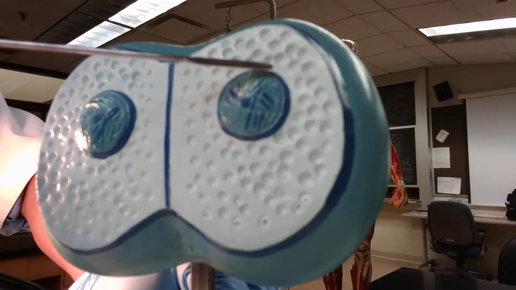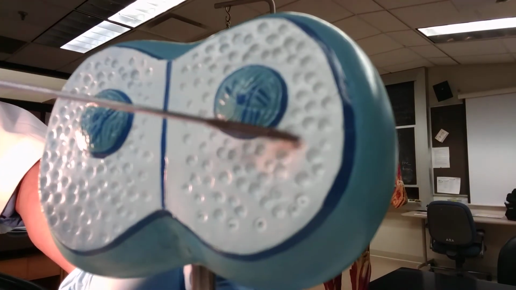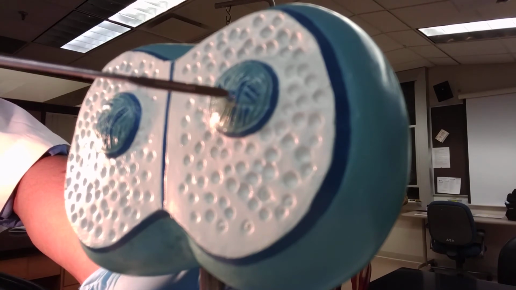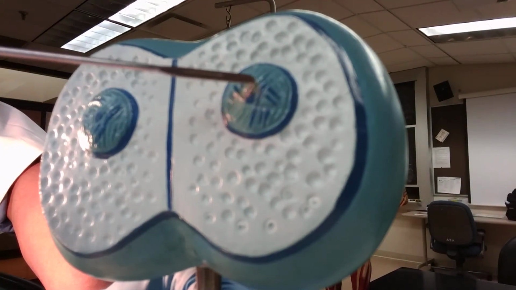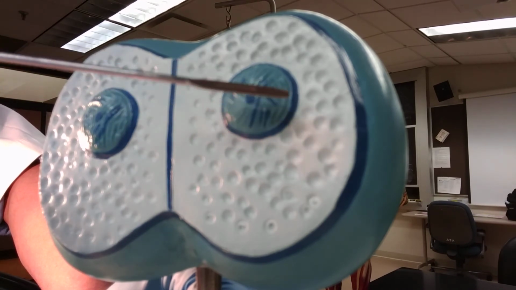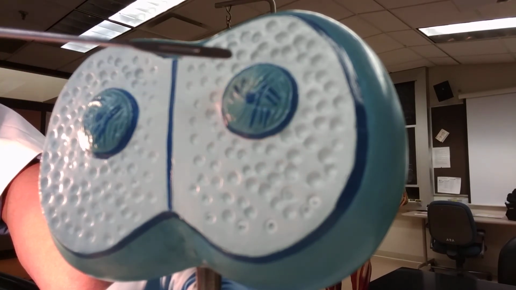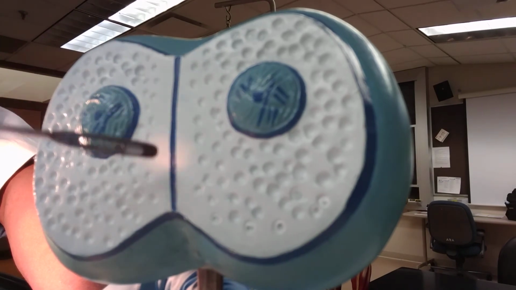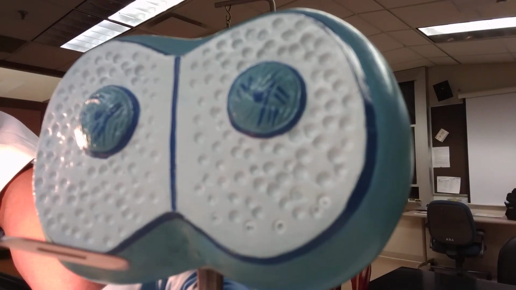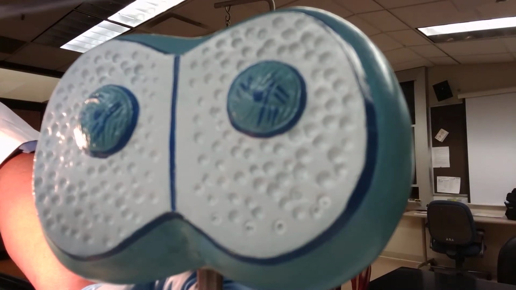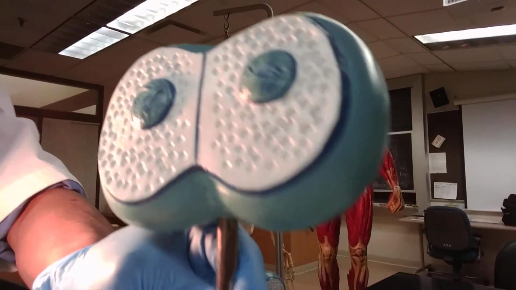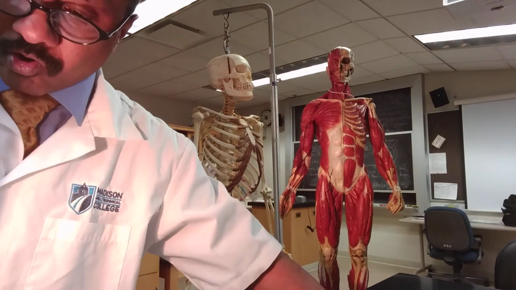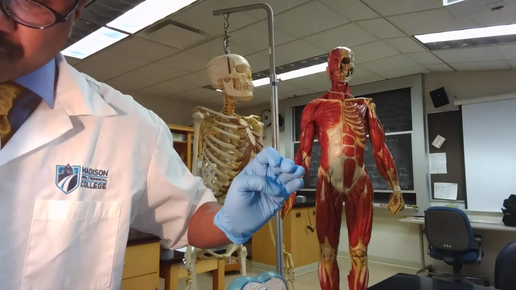Each one has a nucleus with a nuclear membrane, nucleolus in the middle, chromosomes uncoiled, indistinct, no spindles, and the cells are almost dividing into two daughter cells. And this will mark the end of the mitosis.